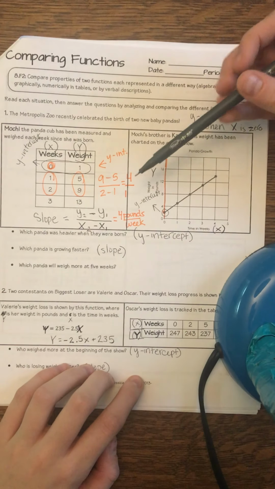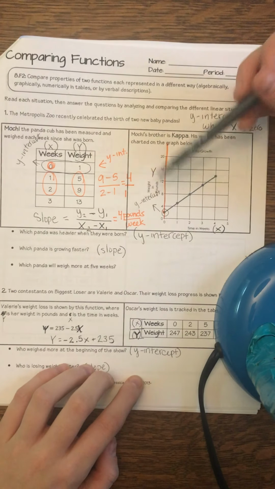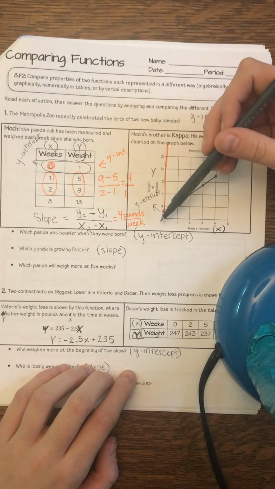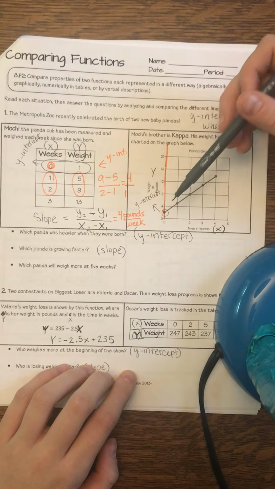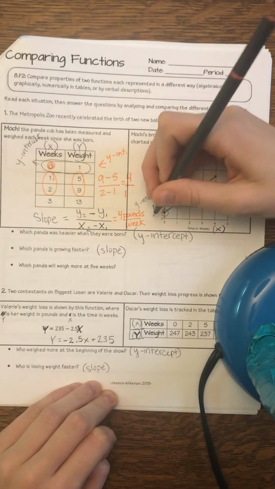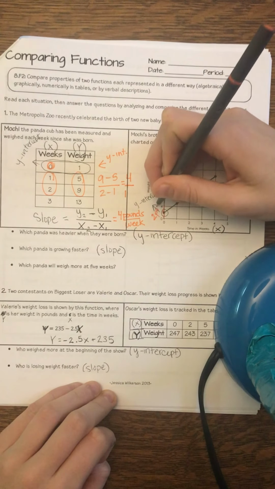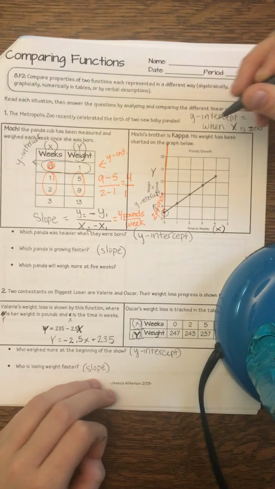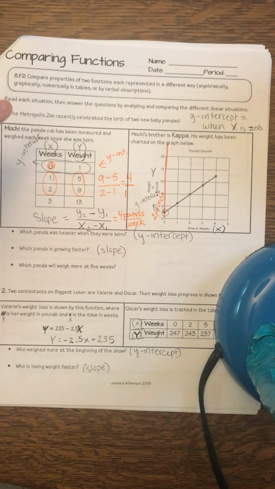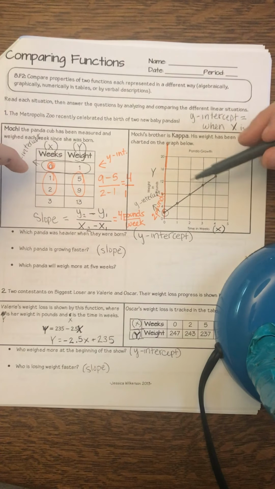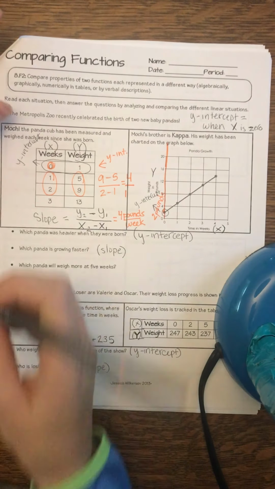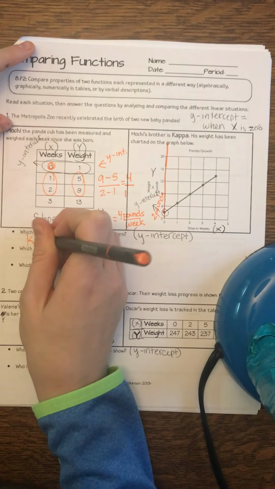And you know what's really kind of annoying about this graph, I'm going to be honest, is it doesn't tell you this exact point. We can just tell that it's between 0 and 4. And it's about halfway between 0 and 4, which is about 2 pounds, give or take. But automatically, I know that Kappa weighs more than Mochi because Mochi weighed 1 pound at 0 weeks, and it definitely looks like Kappa weighs more than 1 pound at 0 weeks. So let's say Kappa weighs more.